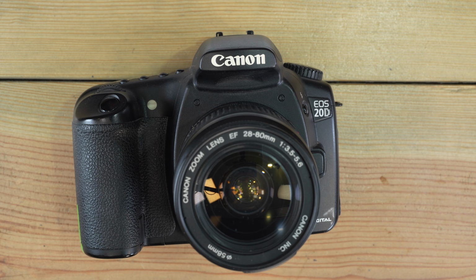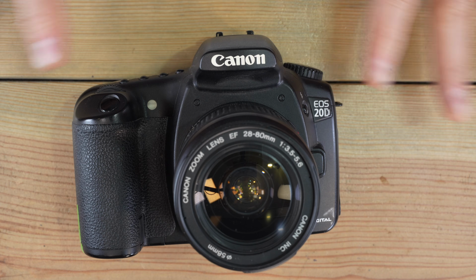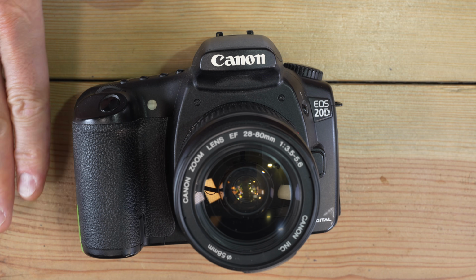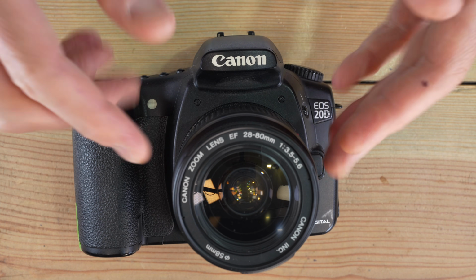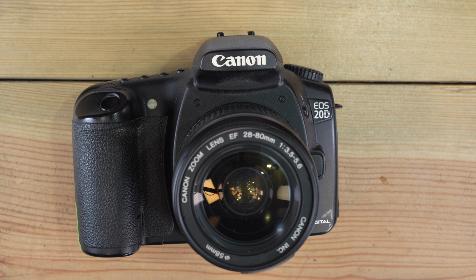The metering modes on this are through the lens, which is called TTL, metering with evaluative, which evaluative metering takes this entire scene here and would say, here's midtones, here's dark tones, here's some bright highlights. What settings do I need for shutter speed and aperture to give the photographer the best possible exposure that I can give him or her? And that's what evaluative does.